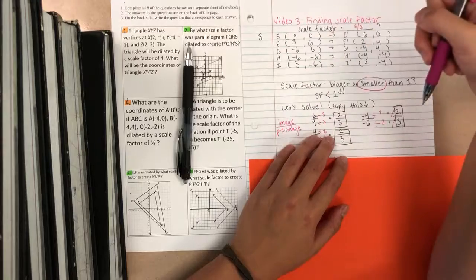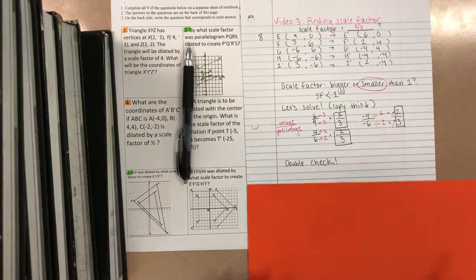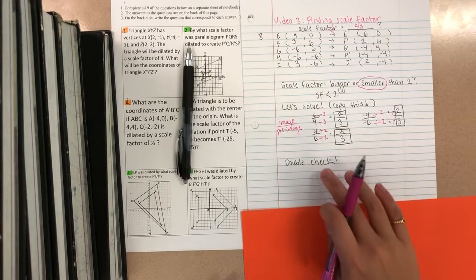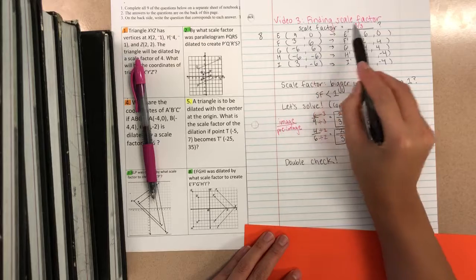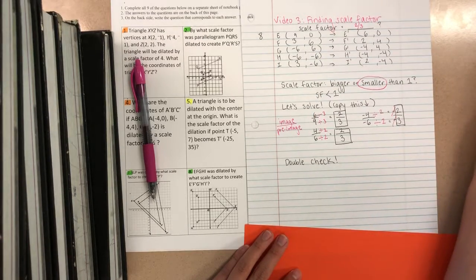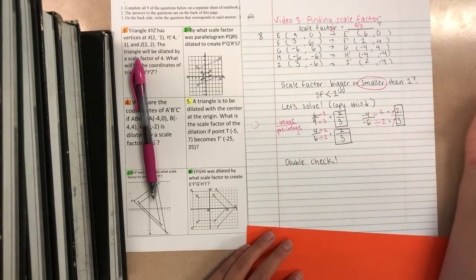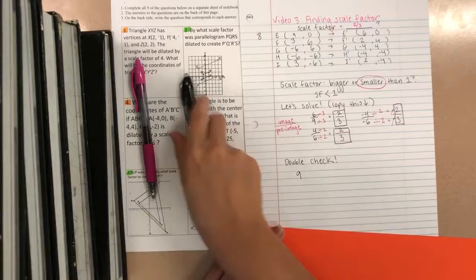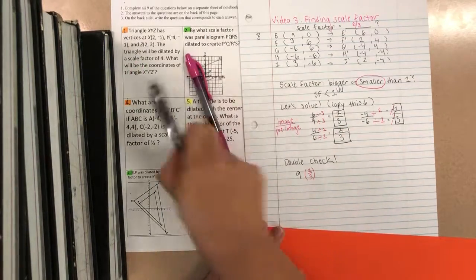Now, for some of you guys, this is difficult or confusing, so I want to show you why it makes sense. You can always double check. You already know that the pre-image times the scale factor must equal the image. So let's take our first example. 9 times 2 over 3 must equal 6.